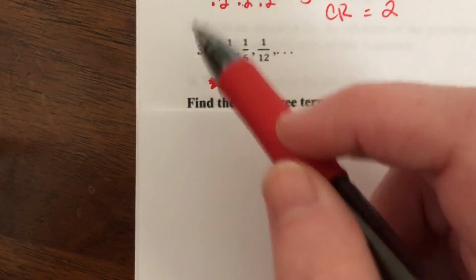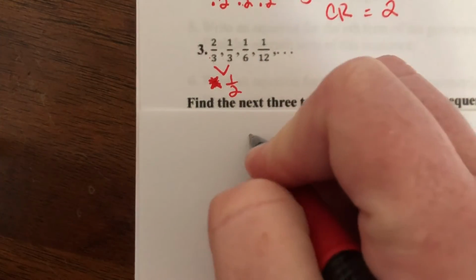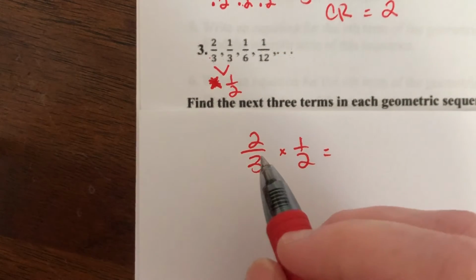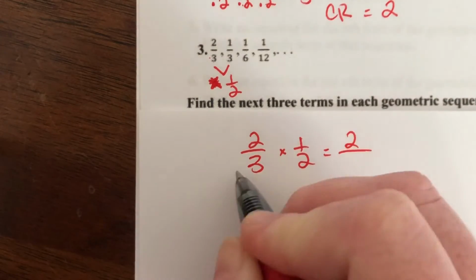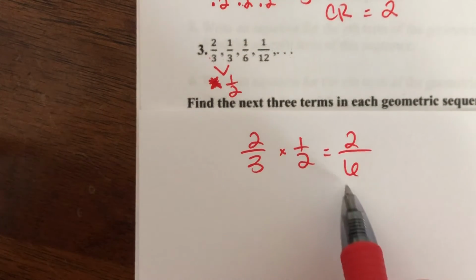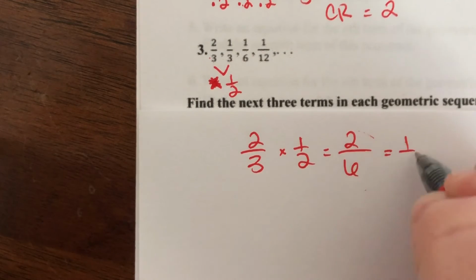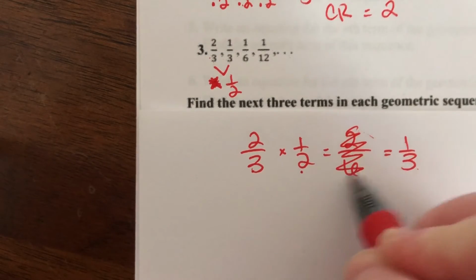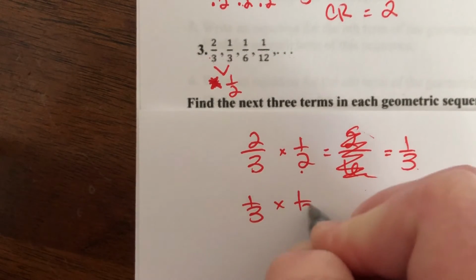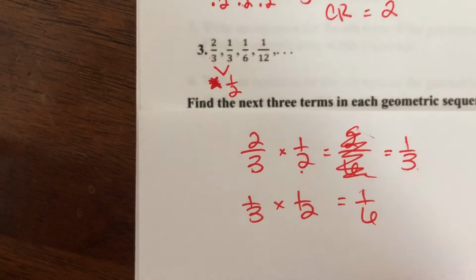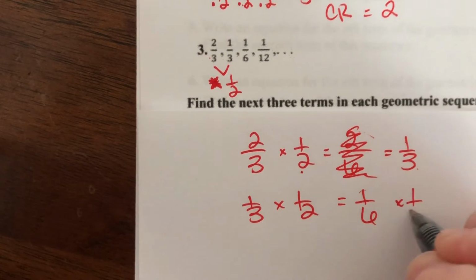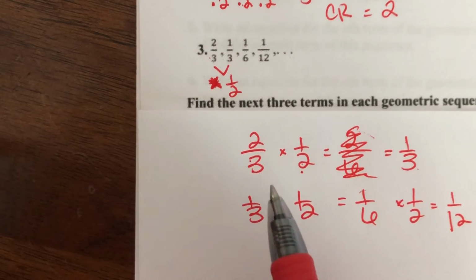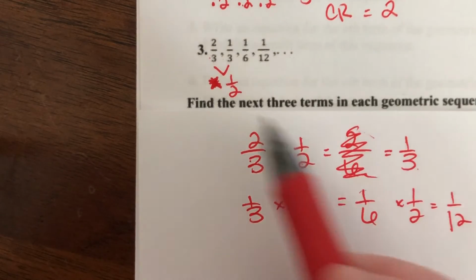Then this doesn't really fit into that, but there's something going on here, right? So if I take 2/3 and I multiply by 1/2, 2 times 1 is 2. 3 times 2 is 6, and then I can simplify this to 1/3. So I took 2/3, I multiplied by 1/2, and I got 1/3. If I multiply 1/3 times 1/2, I get 1/6. If I multiply 1/6 times 1/2, I get 1/12. Right? So I'm multiplying by 1/2 over and over, and sometimes you will have to simplify your fraction.